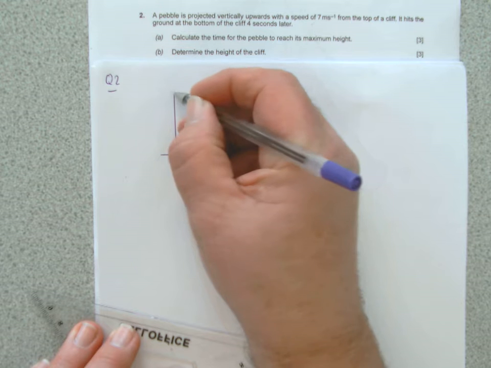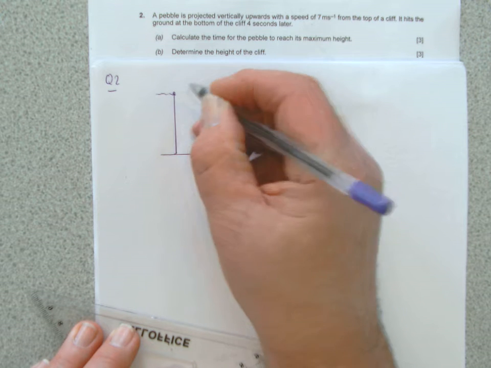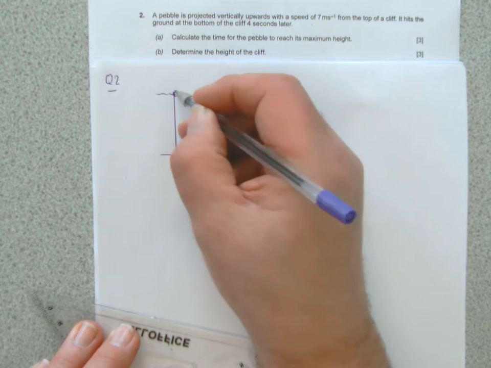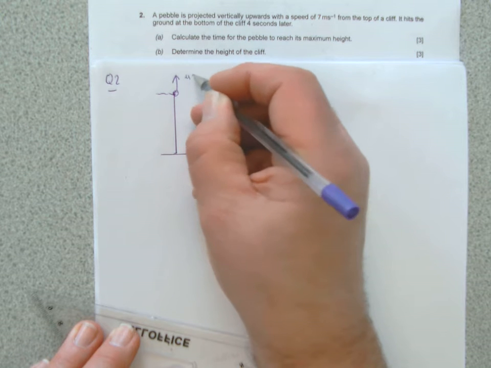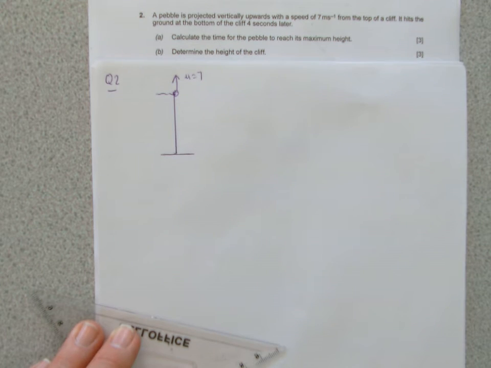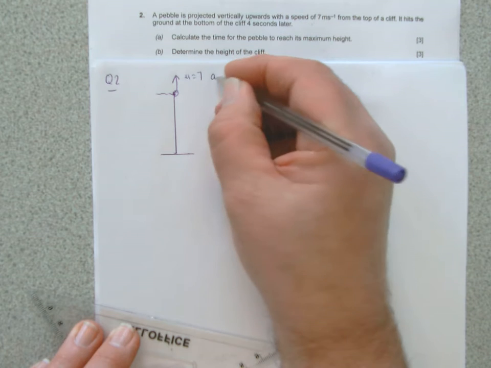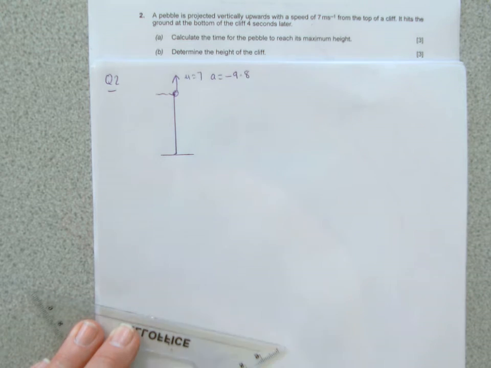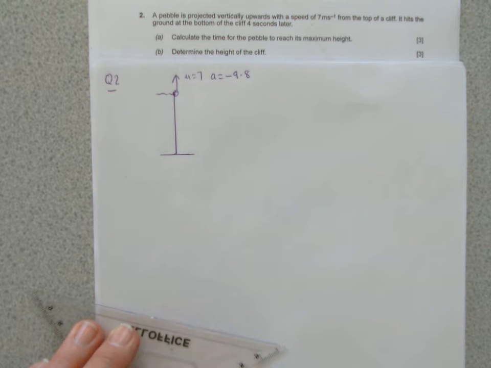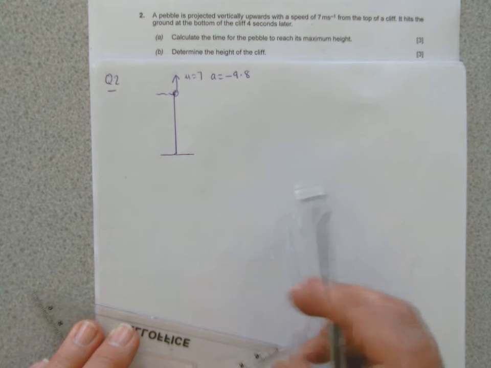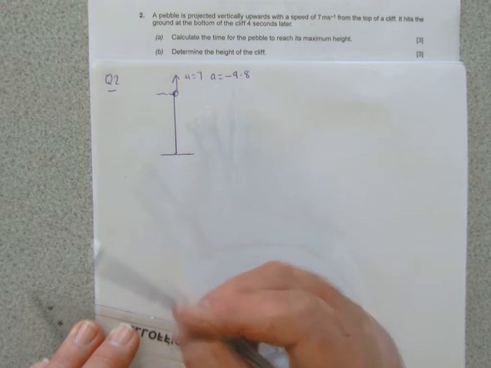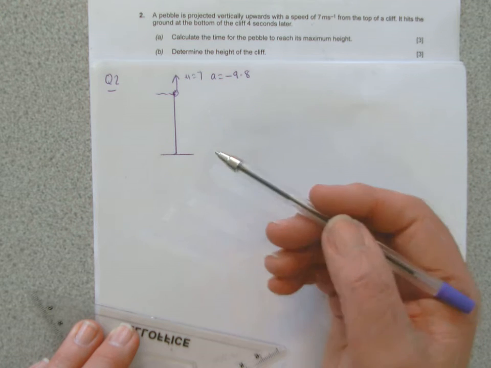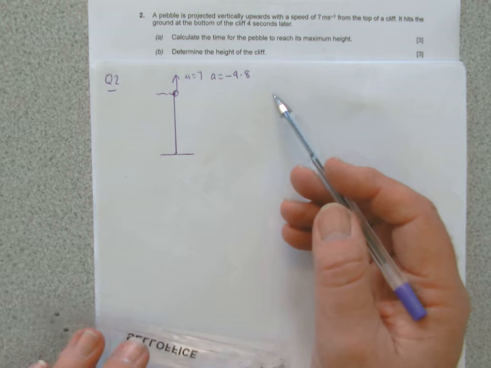There's my cliff, and I'm projecting this pebble going up at a speed of 7. Now I've decided upwards is positive, so straight away I automatically put in the acceleration due to gravity as minus 9.8, because of that initial direction. I don't care what direction it travels afterwards when it's hitting the ground or anything. It's all about what's happening at the start, which determines the direction and the signs I'm putting with the values.